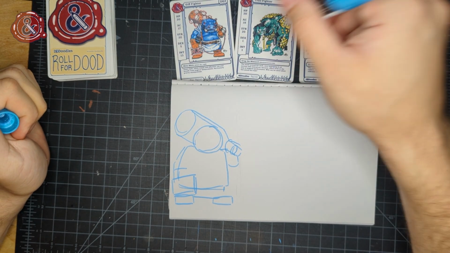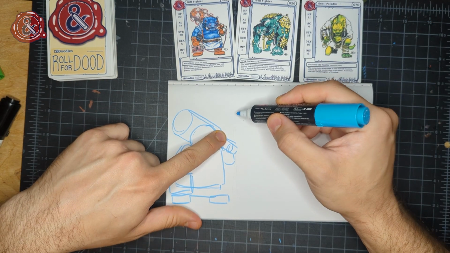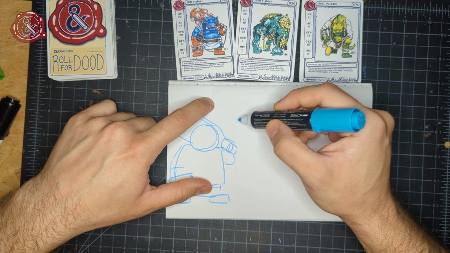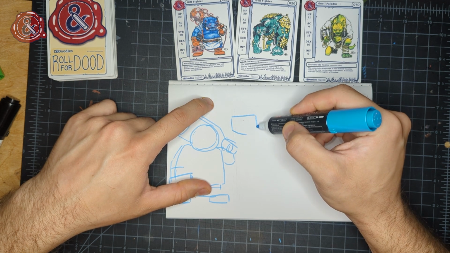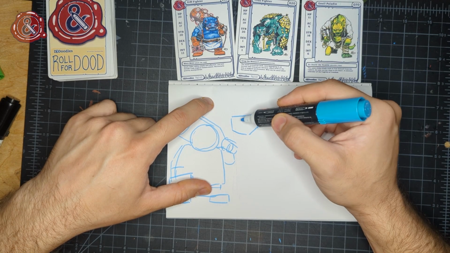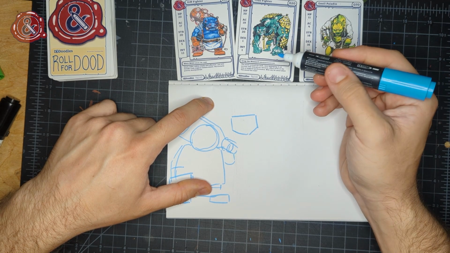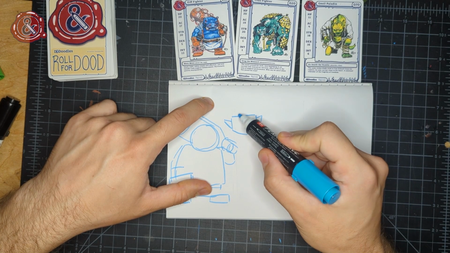I'm going to go ahead and block out these guys. And you know what? This guy, I'm going to kind of bring him up here. Sort of fill him in. This guy's head is a bit of this sort of pentagon shape. I'll give him some triangle ears.